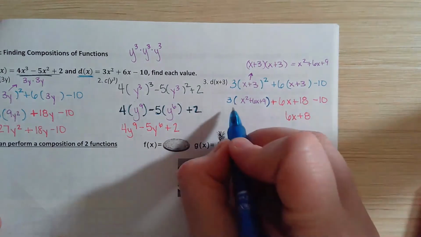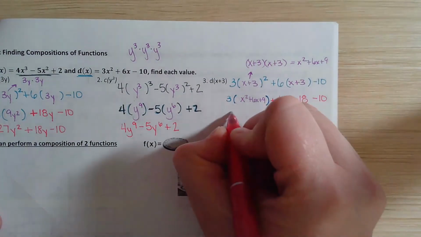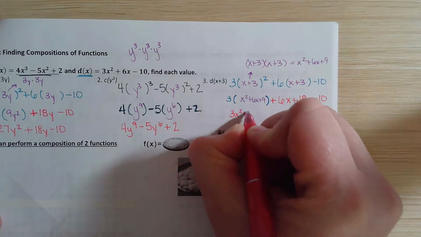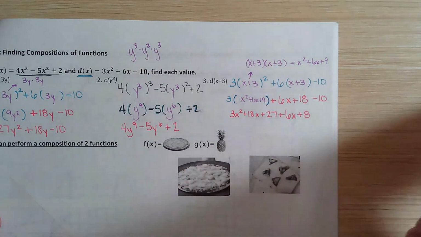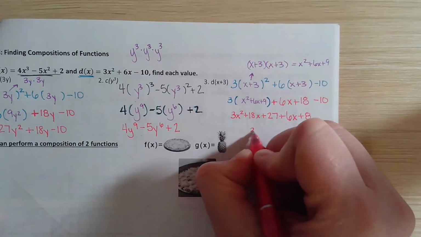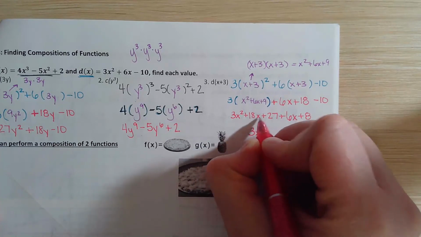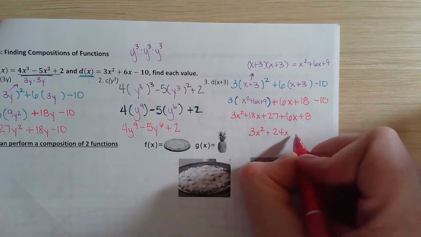Okay, so then I'm going to distribute the 3 times each part, and I'm going to have 3x squared plus 18x plus 27 plus 6x plus 8, and then I'm going to combine like terms. So 3x squared doesn't combine with anything. 18x plus 6x gives me 24x, and 27 plus 8 is 35.